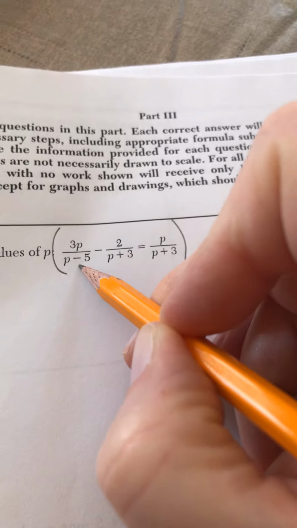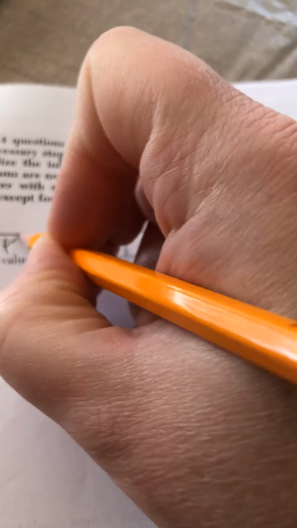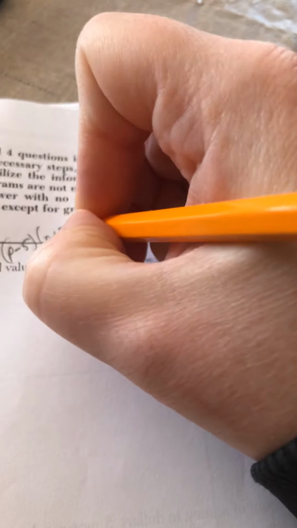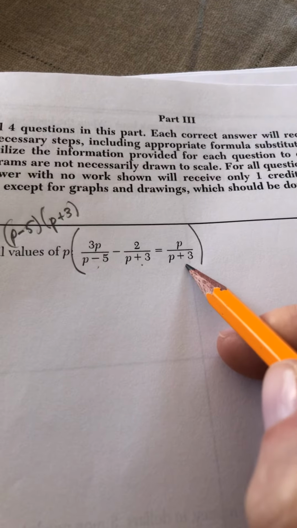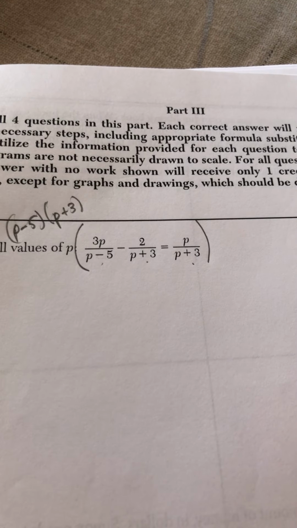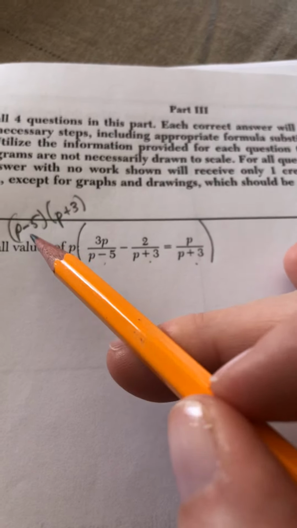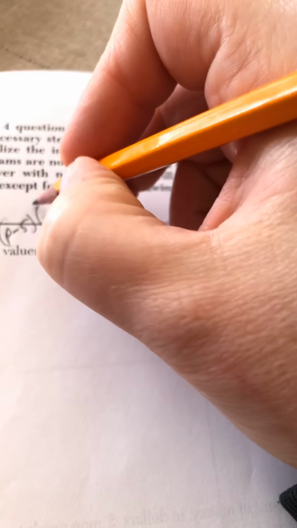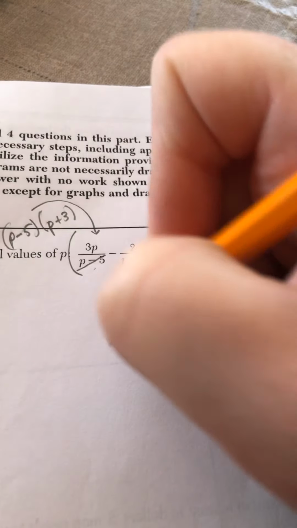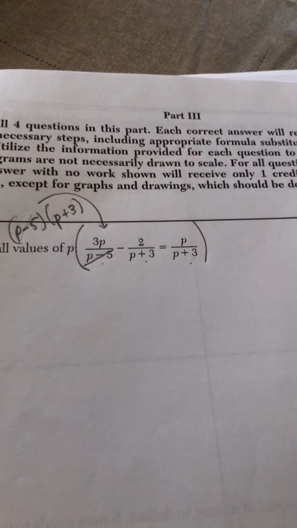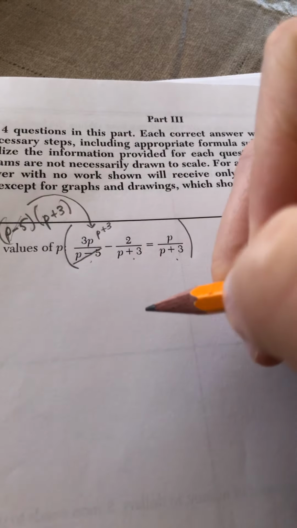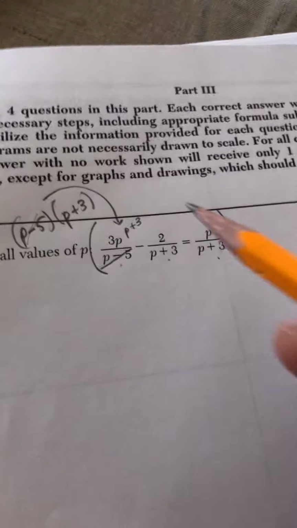So I have a P minus 5, and I have a P plus 3. I have a P plus 3, but because it's already here, I do not have to multiply by that. My common denominator is a P minus 5 and a P plus 3. When I distribute all the way through, this P minus 5 crosses off this P minus 5, so I'm going to multiply by P plus 3.